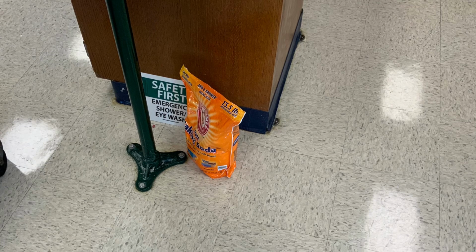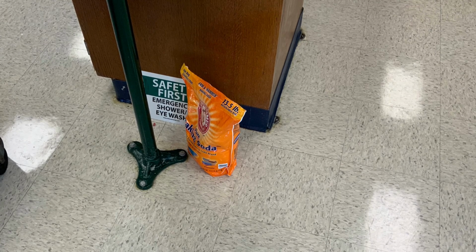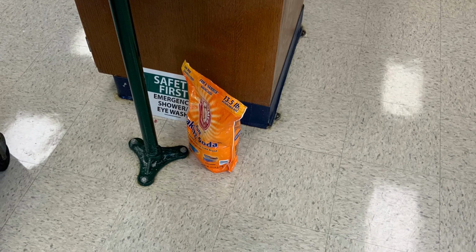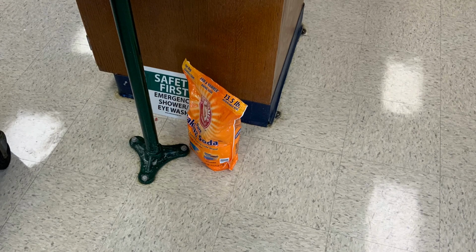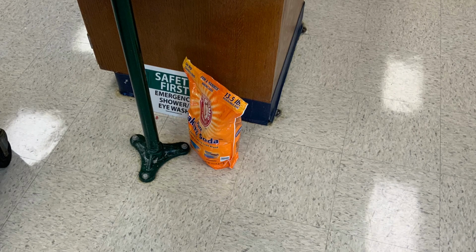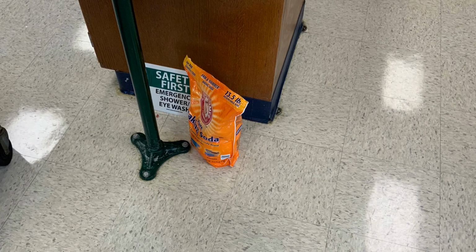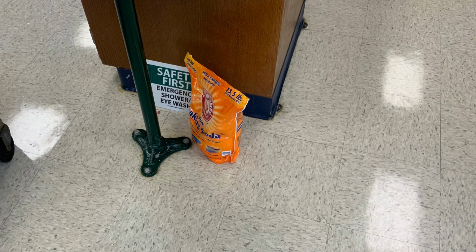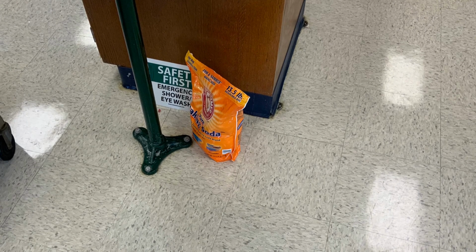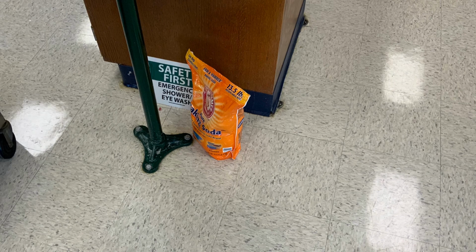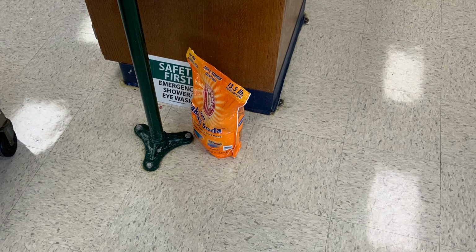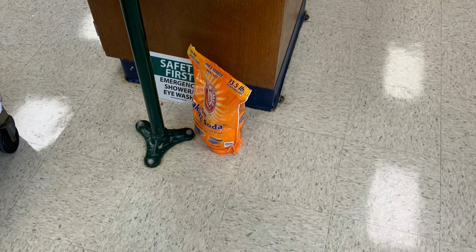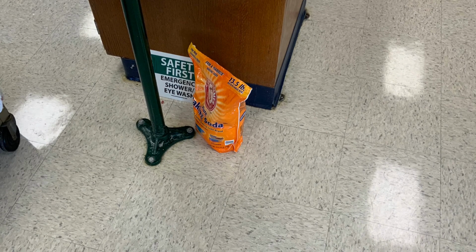And last but not least, we have a bag of baking soda in the lab, just in case any acid is spilled. This baking soda will act to counteract the acid, seeing as the acid is obviously acidic, and the baking soda is basic. If you pour the baking soda on the acid, it will neutralize it due to the fact that it's basic and the acid is acidic. And the acid will be neutralized and will either evaporate or turn into a liquid, or whatever happens, it will no longer be harmful to the lab.